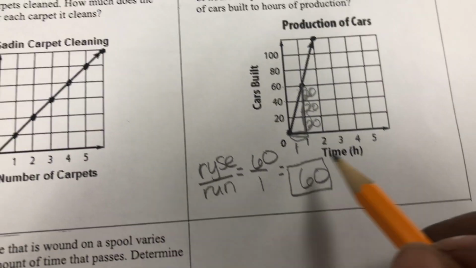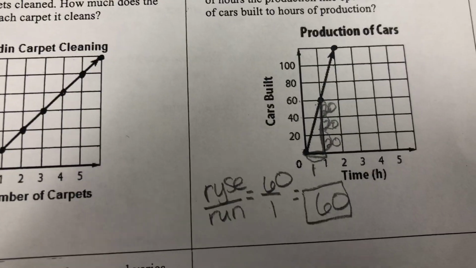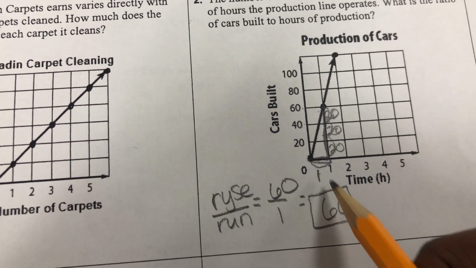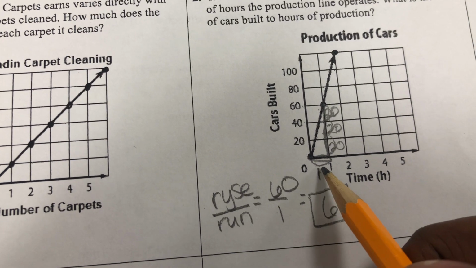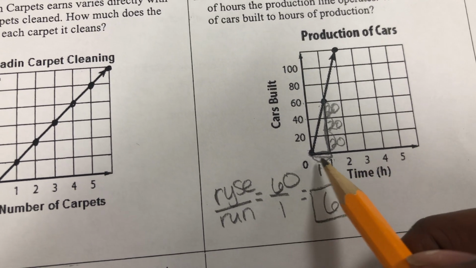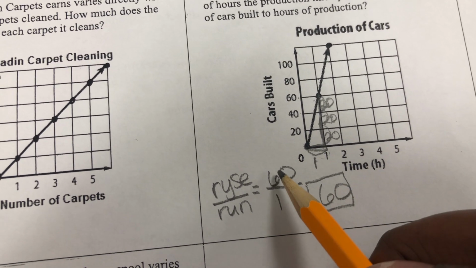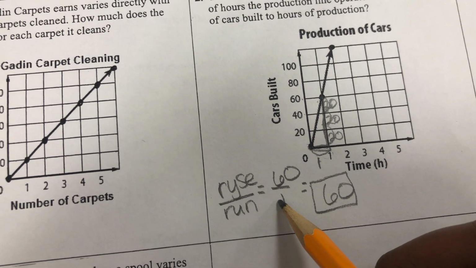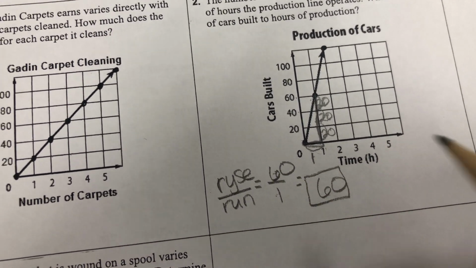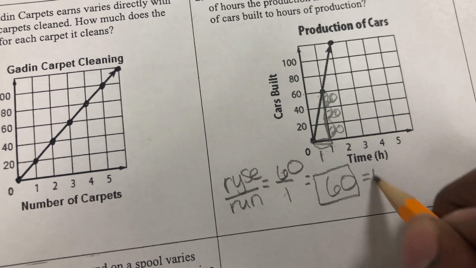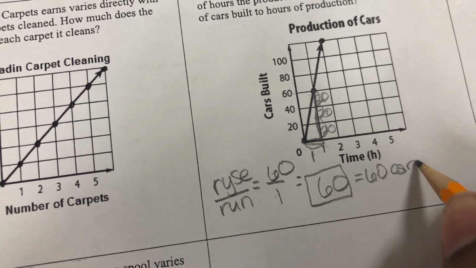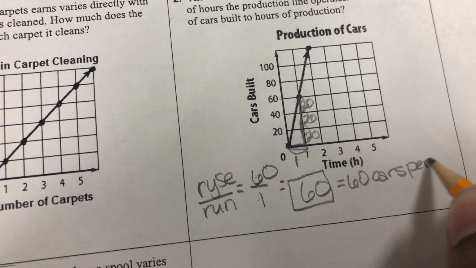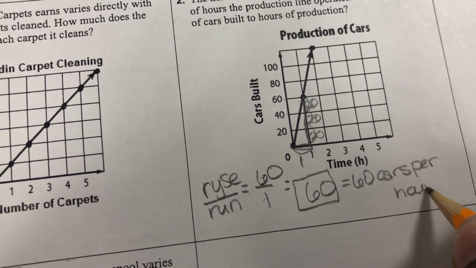So basically, I want to make sure y'all do this as well: as time went by, they were able to build this many cars. So as 1 hour went by, they were able to make 60 cars. So we'll say 60 cars per hour.